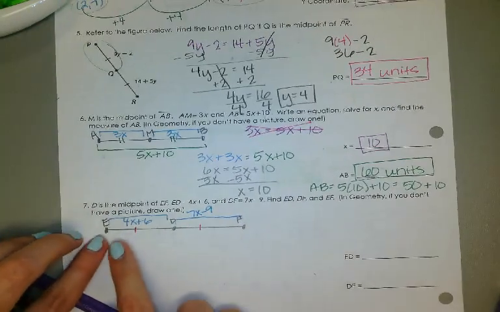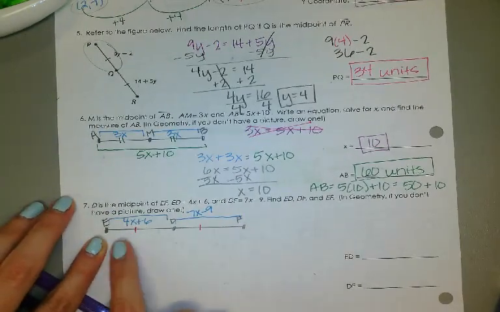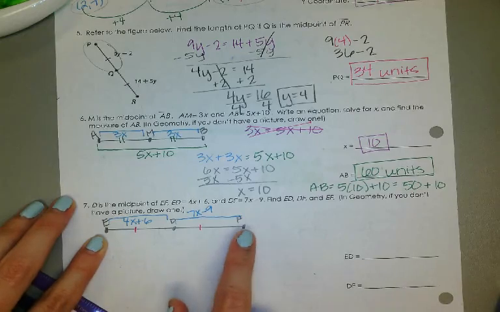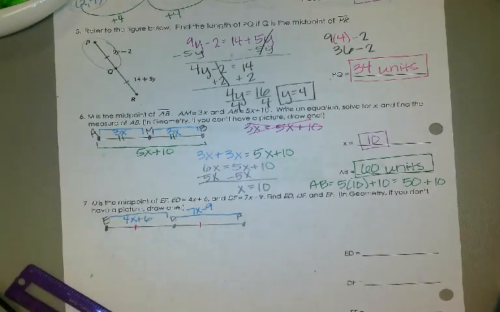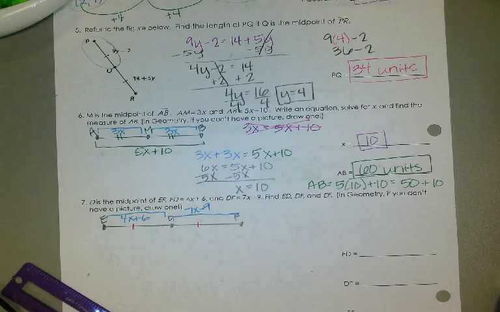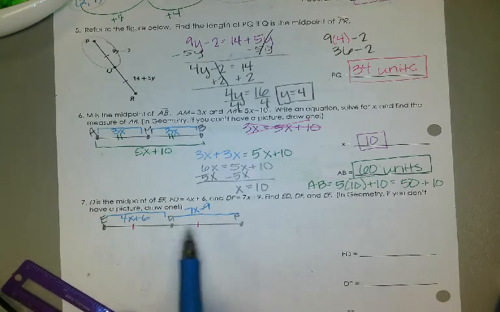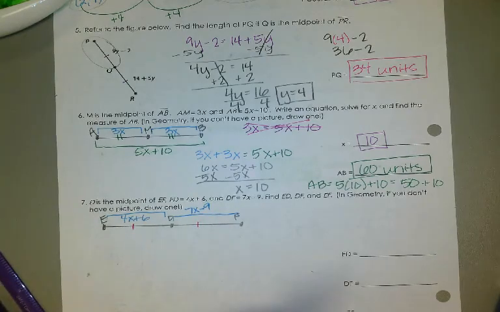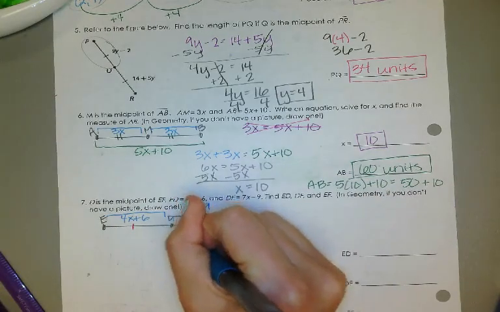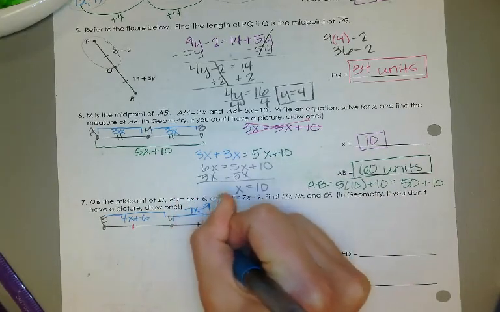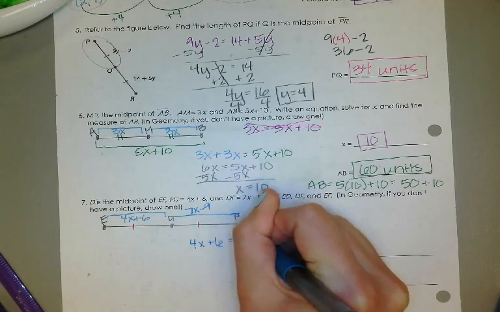The same thing is true here on number 7. We don't have an expression for the whole segment EF. Now some of you might be saying, well, we could just add these 2 expressions together, which is true, but not helpful if we don't know an expression for the whole segment. So let's do like we did in number 5 and say if we know that we have 2 halves and those 2 halves are exactly equal to each other, then let's set them equal to each other. So 4x plus 6 equals 7x minus 9.